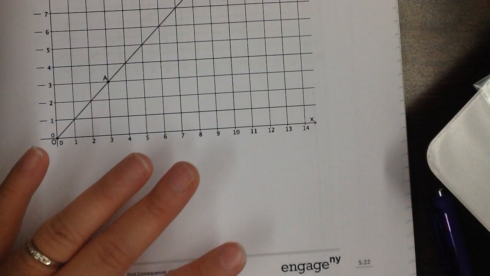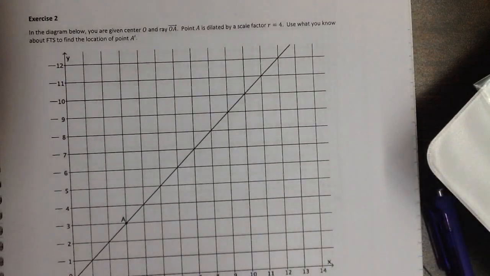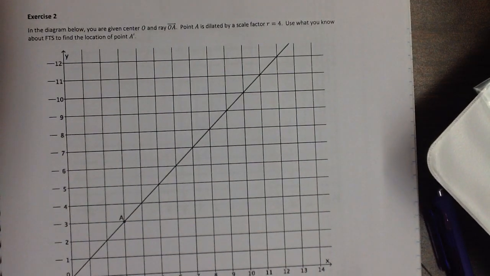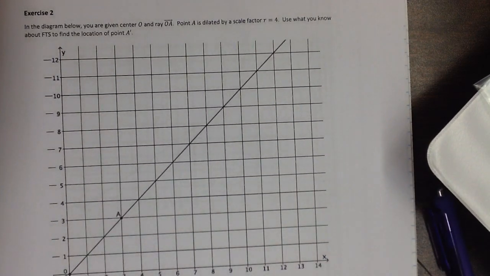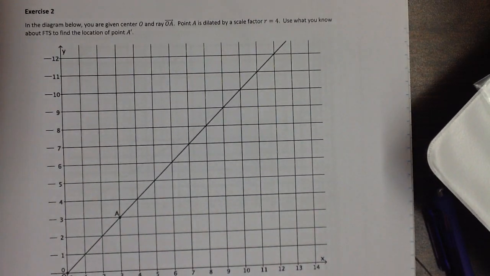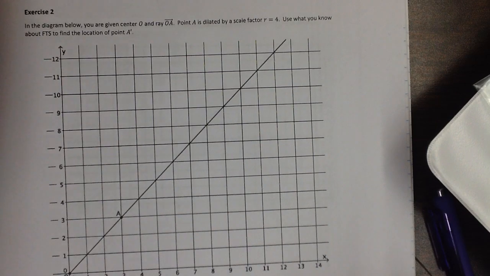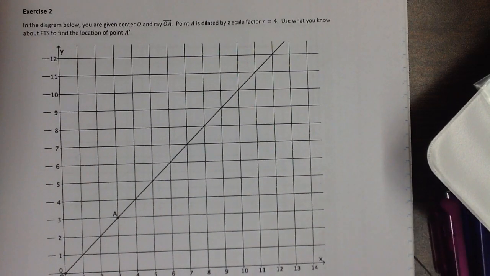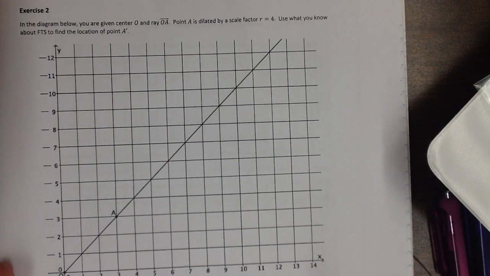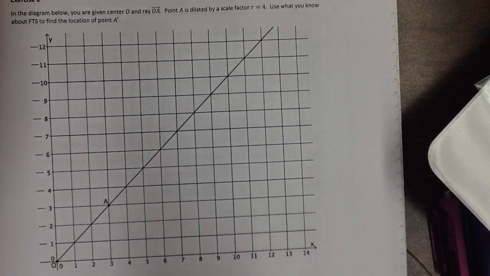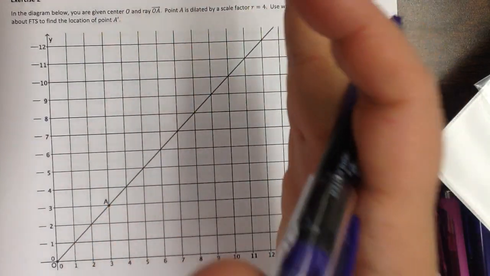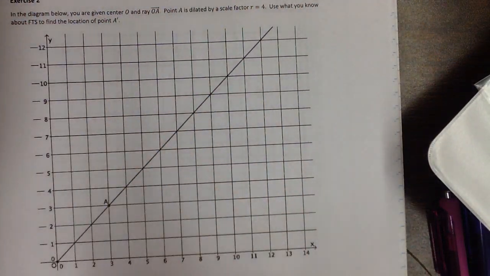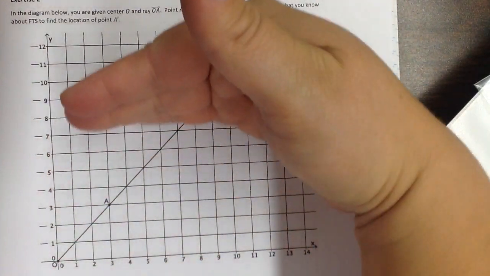Alright. Moving on to exercise 2. In the diagram below, you're given center O and ray OA. Point A is dilated by a scale factor of 4. Use what you know about the fundamental theorem of similarity to find the location of point A prime. Okay, so with the fundamental theorem of similarity, we have to have parallel lines. And what happens is when we're on a grid, the vertical lines are parallel and the horizontal lines are parallel.